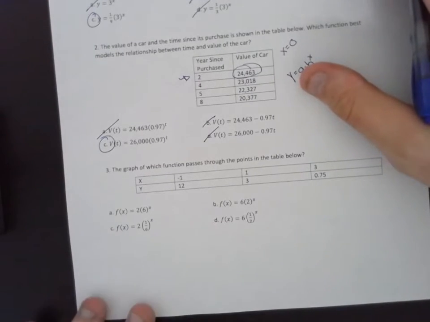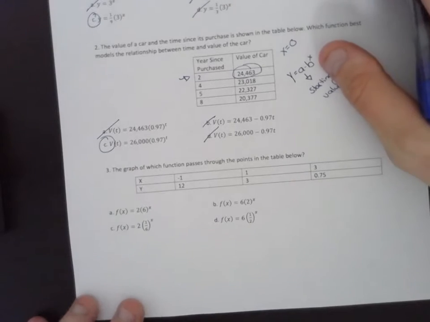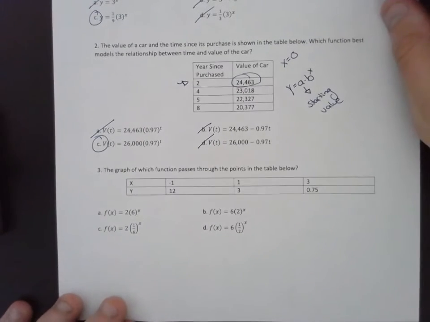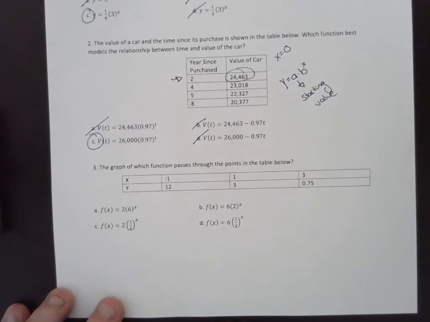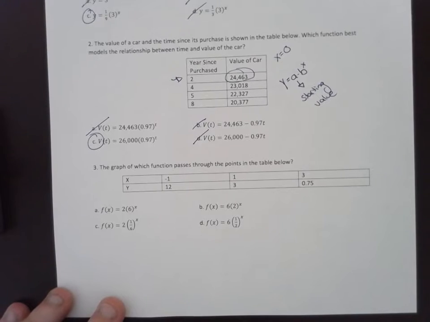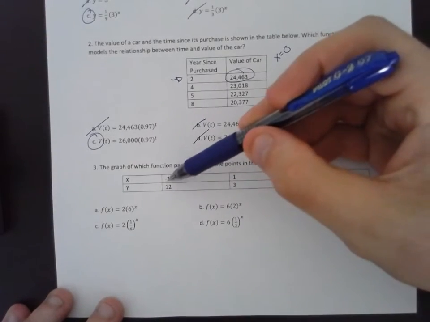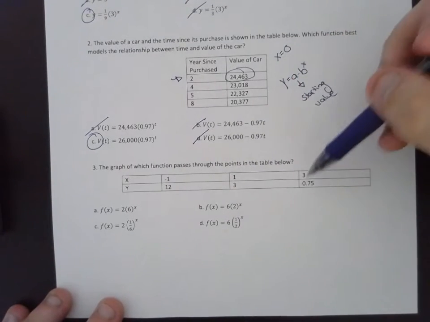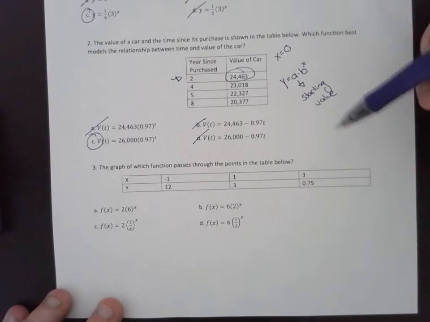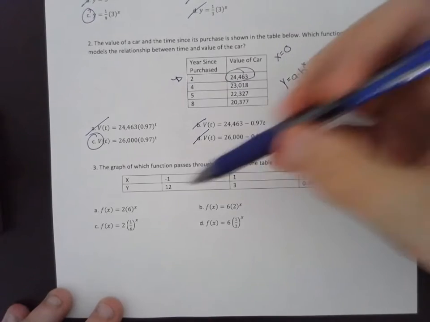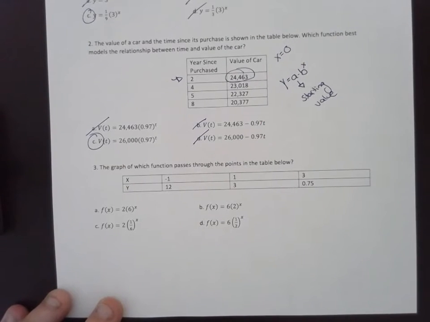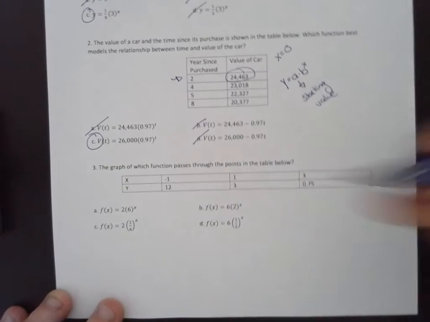All right. Number 3, the graph of which function passes through the points in the table below. So again, we're not talking about building functions right now. We're literally matching functions to tables. So let me look at my x's. My x goes from -1 to 1 to 3. As that happens, I go from 12 to 3 to 0.75. So my y values are getting smaller. If my y values are getting smaller, that means I have a decay.